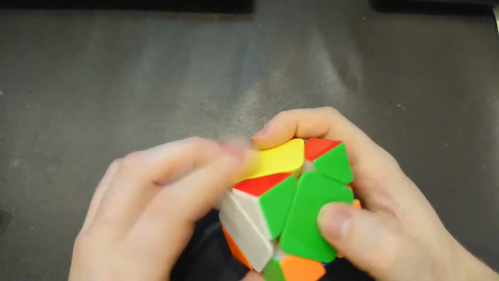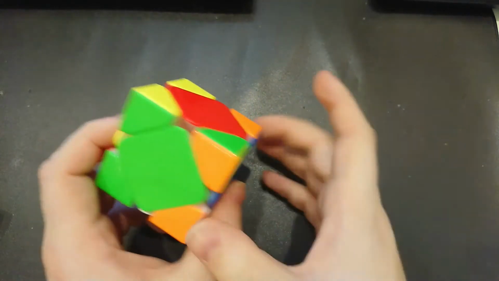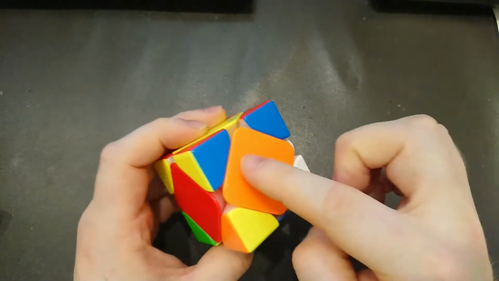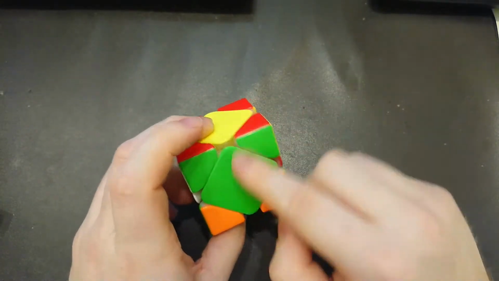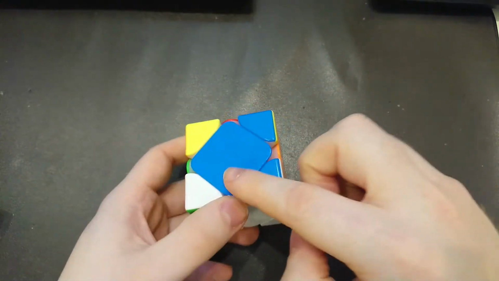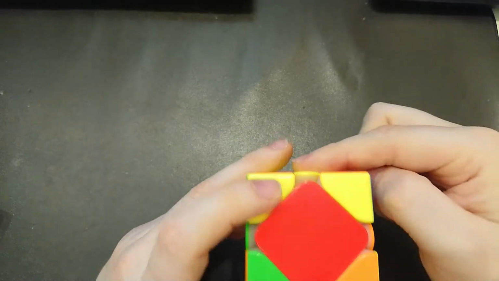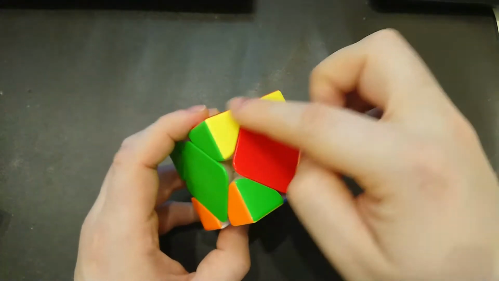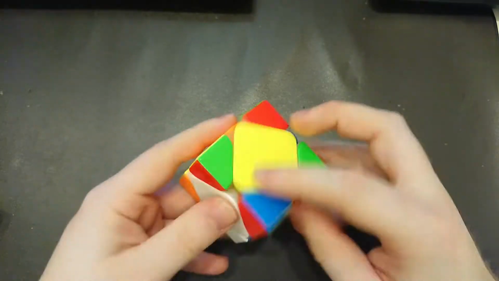We know this one stays in the same place, so the U center stays in the back. These two swap, so this one will come over here. It's an opposite. This one will come over here, and this opposite will move away from the center, and these two will swap. So this will come down to here, be an opposite. So I have two opposite ones and a solved one in the back. And with these two solved, it means that we have an L5C to this case.